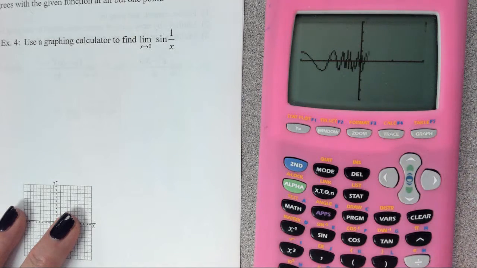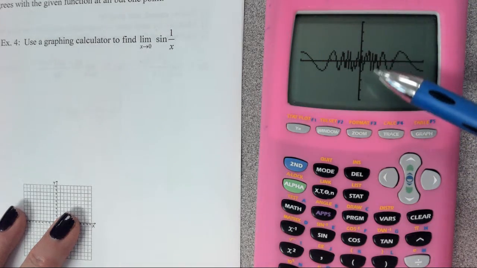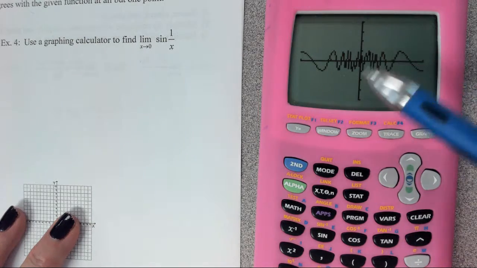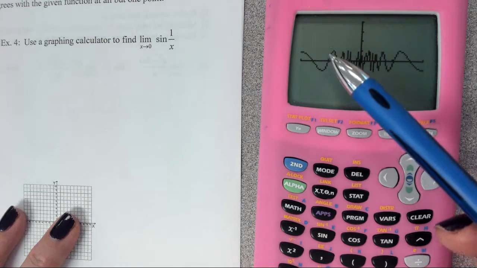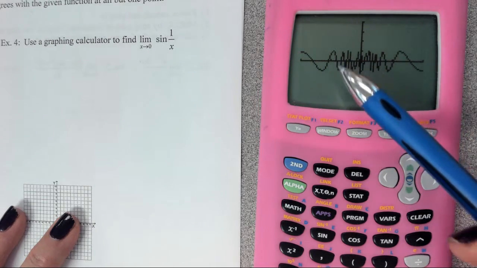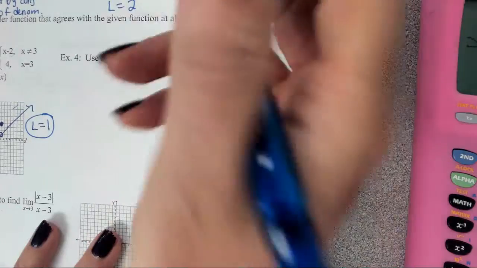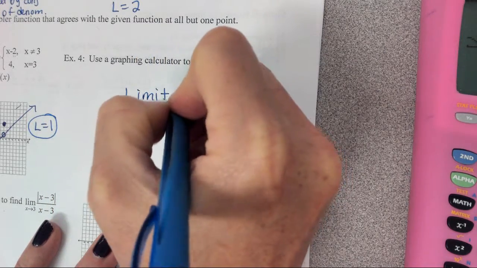And look what happens. Is there any one specific trend here that's happening? No. This is jumping all over the place. Think of this as like a heart monitor. We're going da-dum, da-dum, da-dum. And then all of a sudden right here as you get close to 0, it's just so sporadic. When a graph looks like that, we have to say that this limit does not exist.